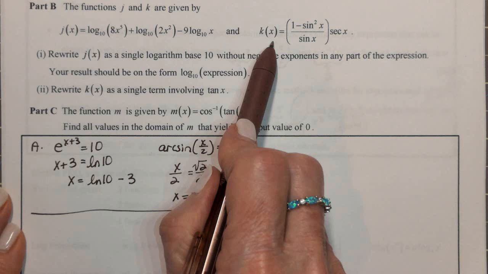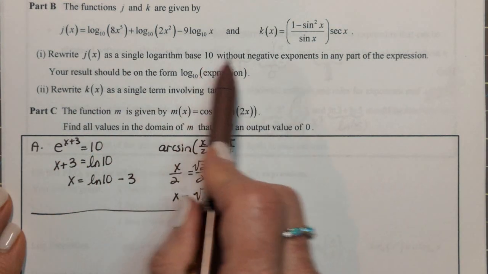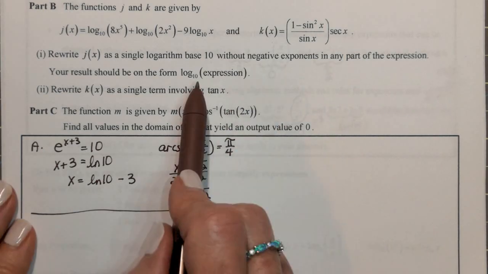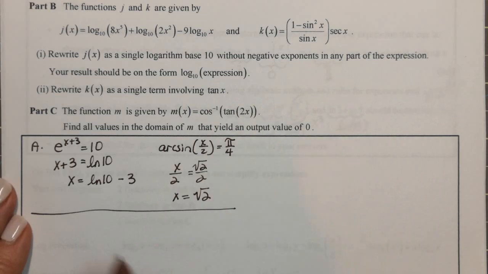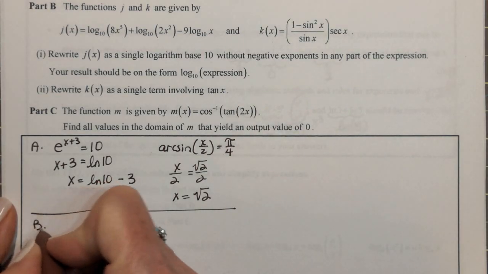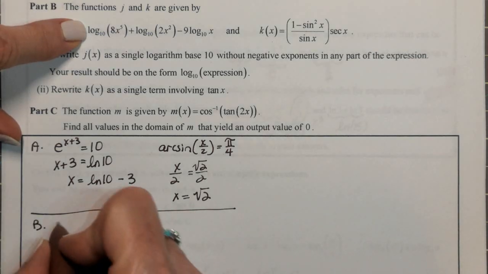J and K. Rewrite J as a single log base 10 without any negative exponents. Your result should be log base 10 of something. So I'm taking J and we're going to combine our logs.